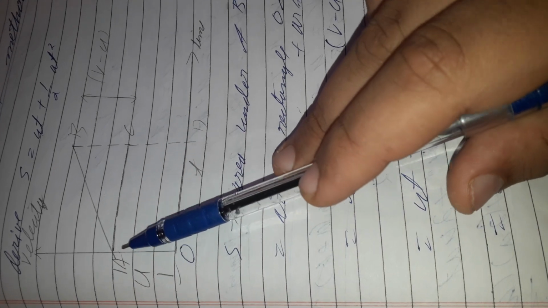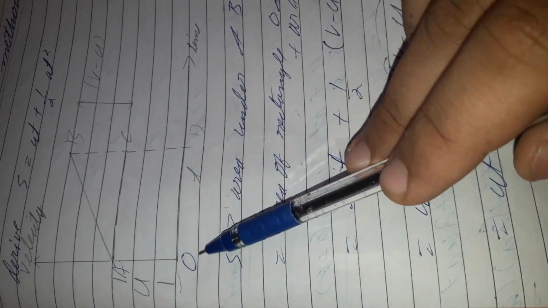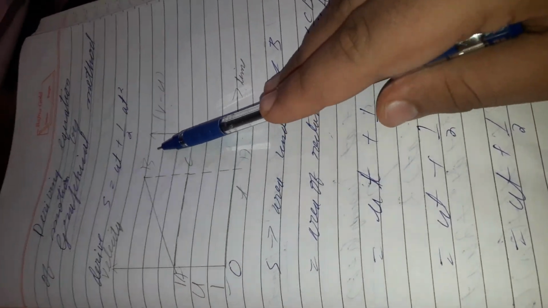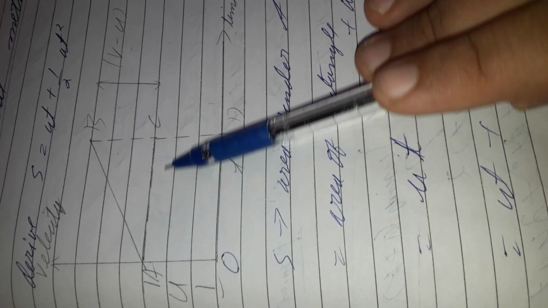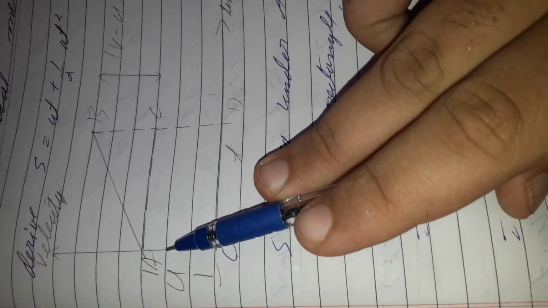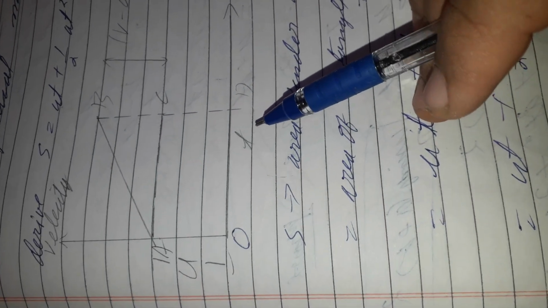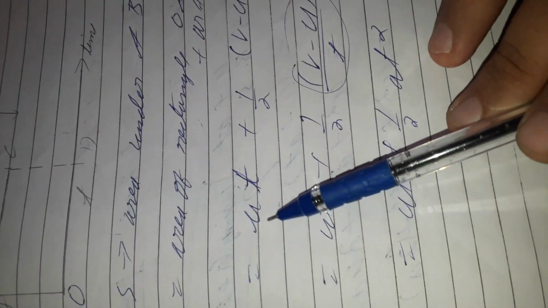The area of the rectangle OACD is length into breadth. This is length, this is breadth, length into breadth. We get ut plus half into (V minus U) into T. What is V minus U? This BC is nothing but V minus U. T is AC. AC is time, as OA equals AC, because it's a property of a rectangle. So we get an equation like this: ut plus half (V minus U) into T.